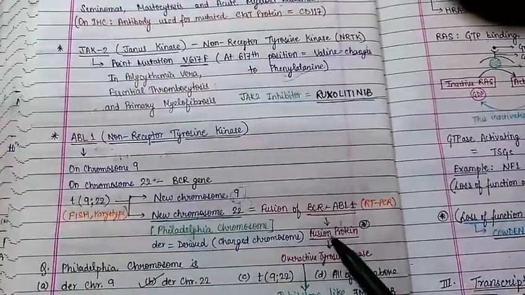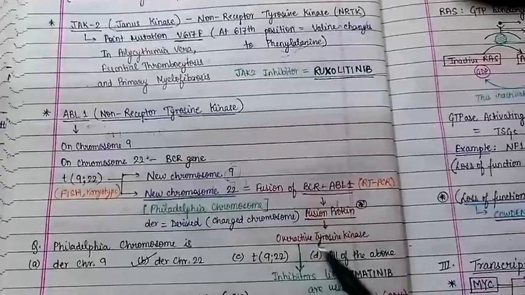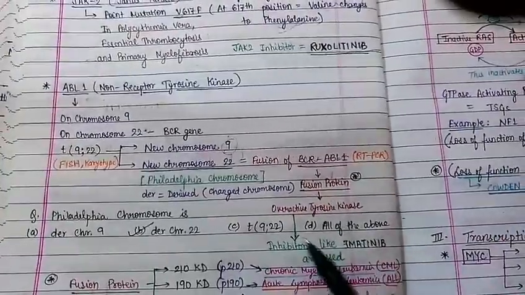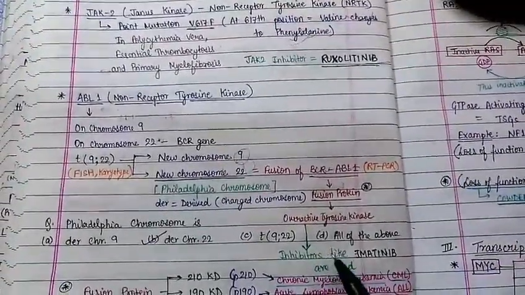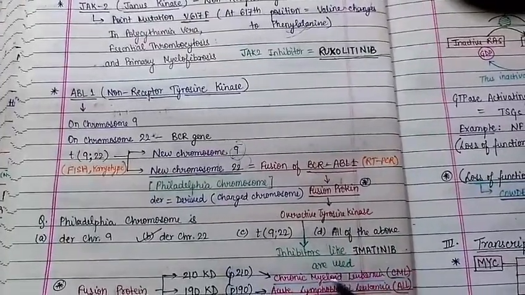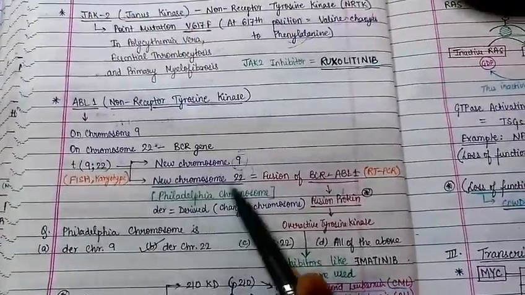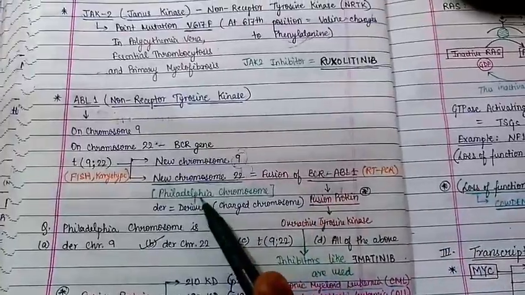It will form a fusion protein, and it will cause overactivity of tyrosine kinase. Clear? And that can lead to cancer. Now we can give inhibitors like imatinib for this. This new chromosome 22 is known as the Philadelphia chromosome.